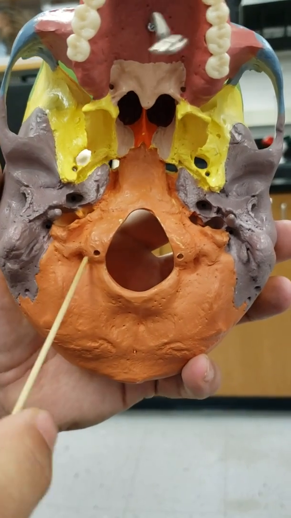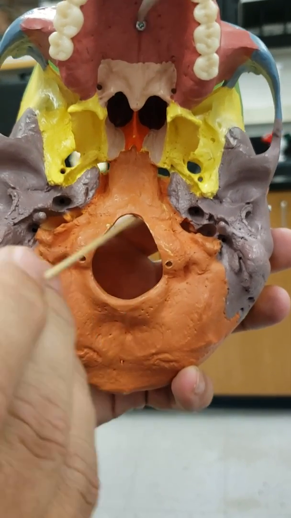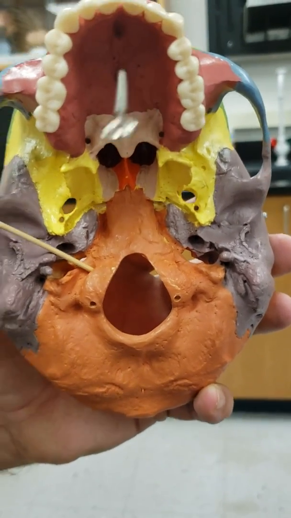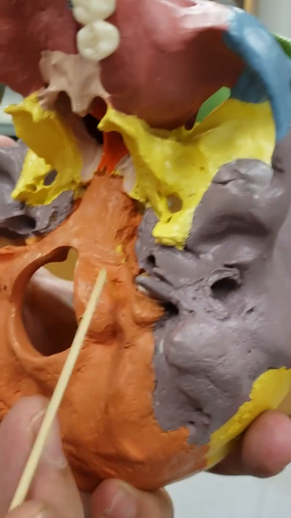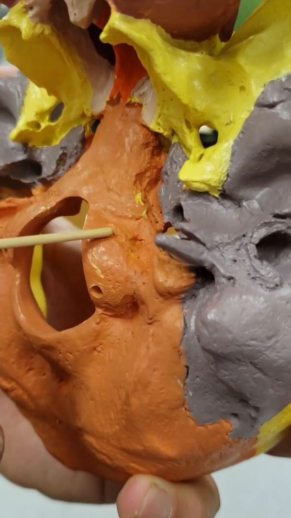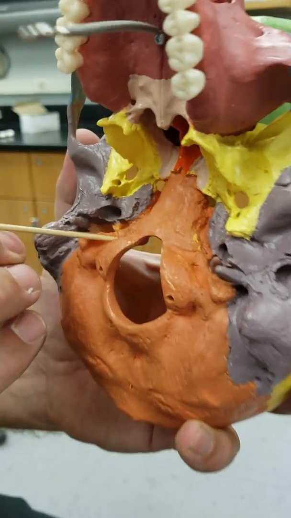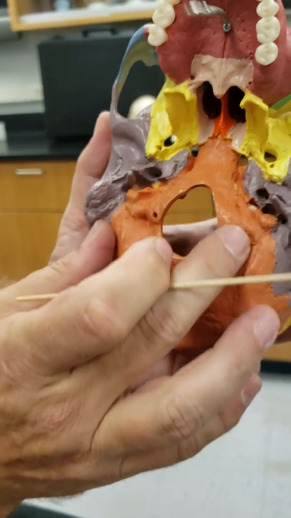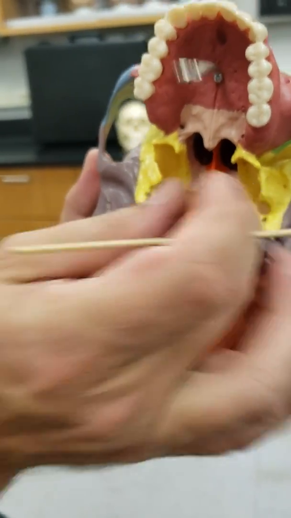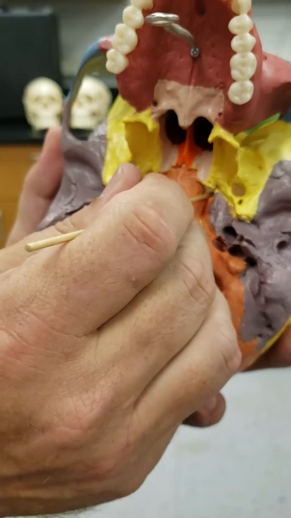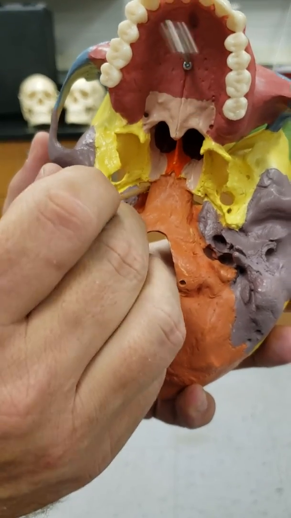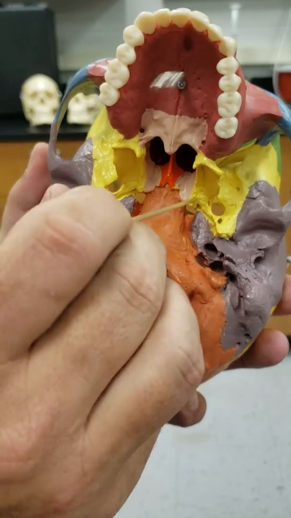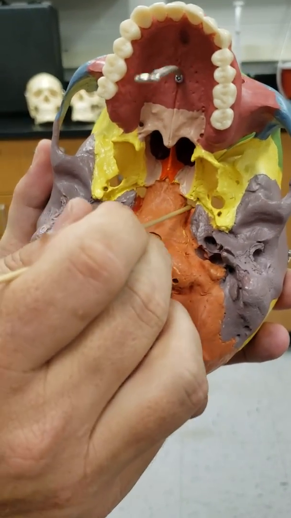Then the holes. First is foramen magnum. Then we have the holes that lead to the tongue. I don't know if we can see those, but that's the hypoglossal canal. This is where the occipital bone ends, and on either side of where it ends, that's called the base of the occipital. These are foramen lacerum. In a real skull, they'd be very jagged edged.